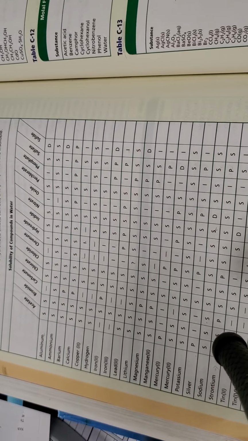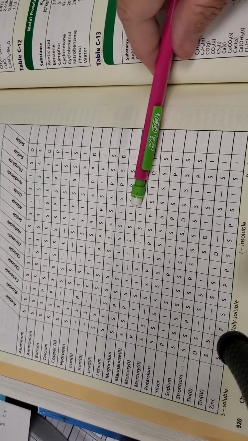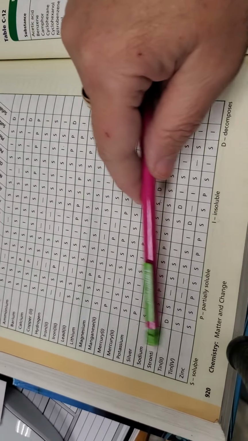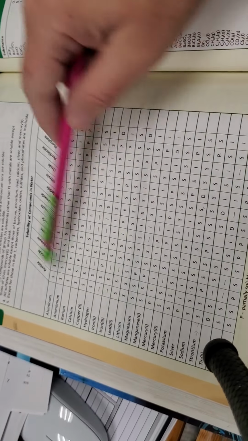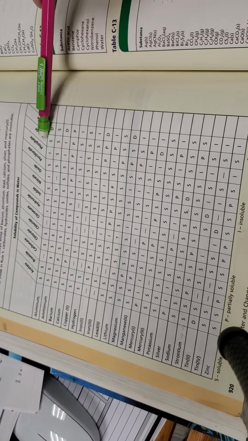Okay, so this is the chart in your textbook. It's on page 920. And you'll notice it's got lots of S's in the way and lots of P's and I's. We're looking for the I. These are the metals that are listed here, so this would be the positive charges, the cations, and then the anions are over here. I made a copy of that, and I did load this in eCadence, so this is in there.